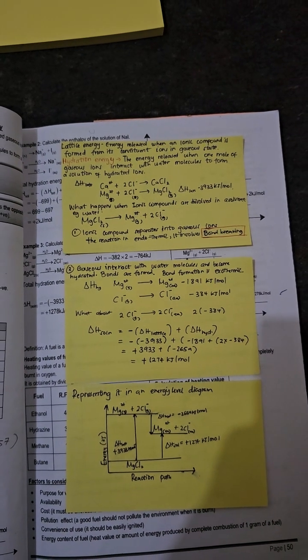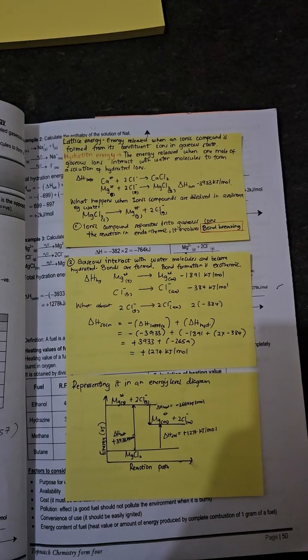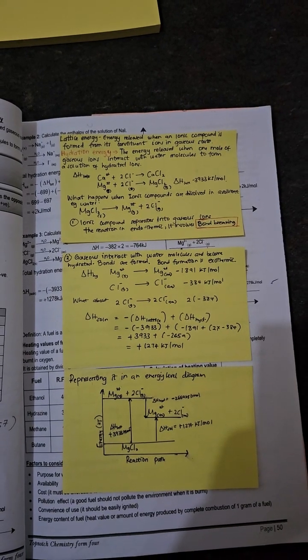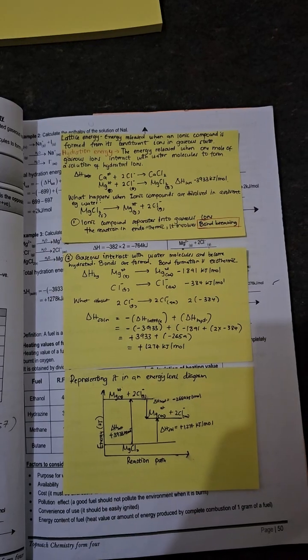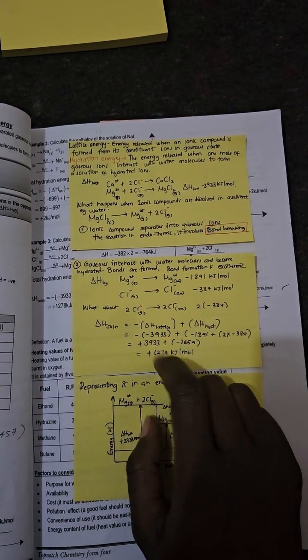Let's look at a concept known as the enthalpy of solution. It is the enthalpy change that occurs when 1 mole of a substance dissolves in a solvent to form an infinitely dilute solution. But today we're going to learn the enthalpy of solution in relation to lattice energy and hydration energy.